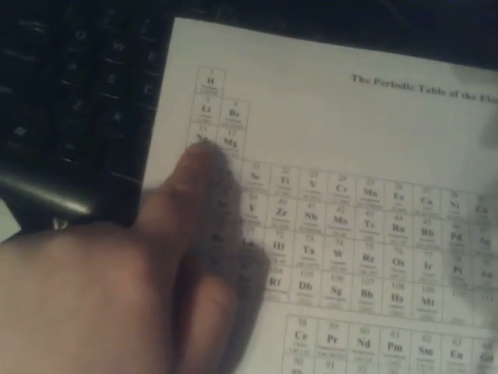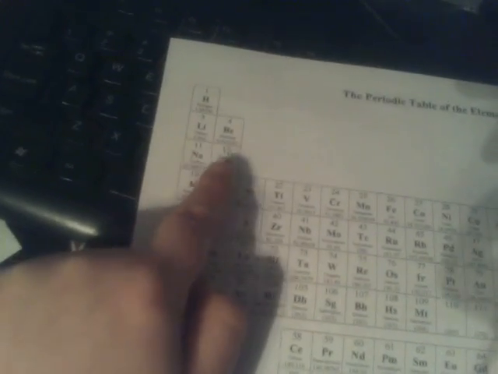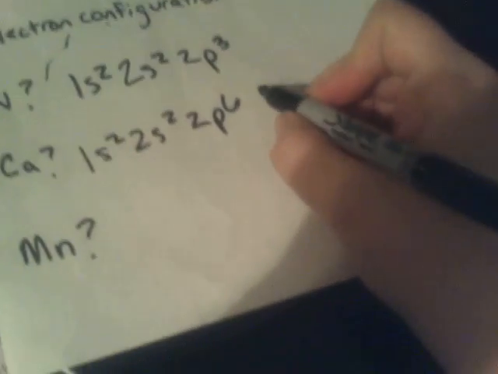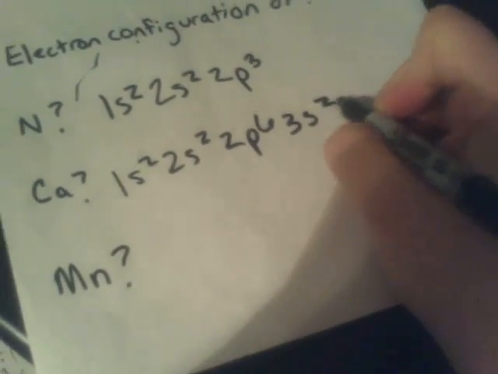So if we're at 2p6, where are we? We're here. This is 3s1, 2. So we're going to have to fill up 3s2. Now we're here. This is 3p, 1, 2, 3, 4, 5, 6. This is 3p6, right?